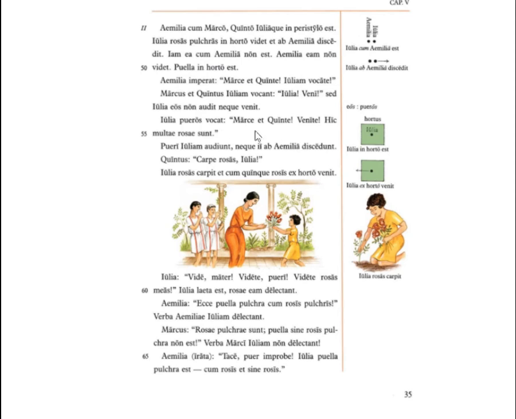So then there's this whole thing of Marcus and Quintus needing to call Julia and all this different stuff. So what is Julia doing in the horto? Well, there's a picture over here. Julia rosas carpit. She sees the flowers. She sees a bunch of pretty flowers in the woods, and so she goes and picks the flowers and brings them back, and she's very happy and all that stuff. So that is basically your answer, that Julia is picking flowers.